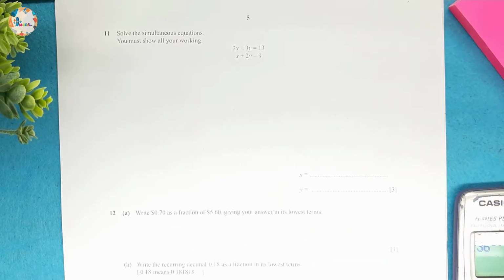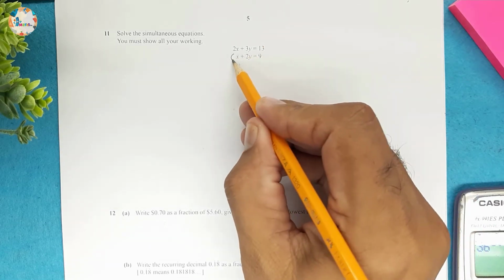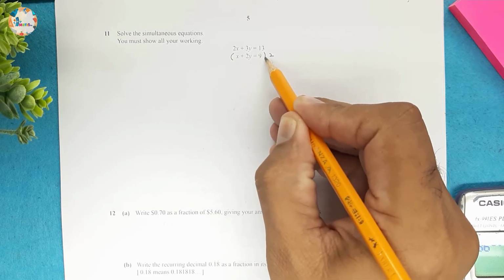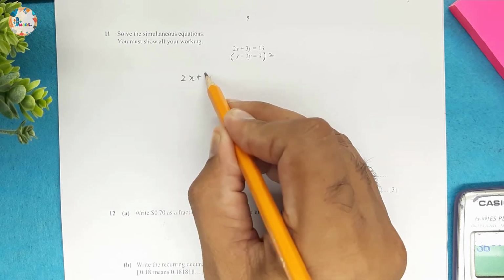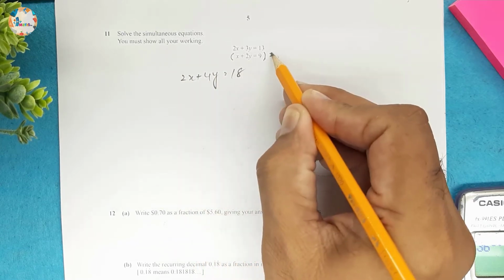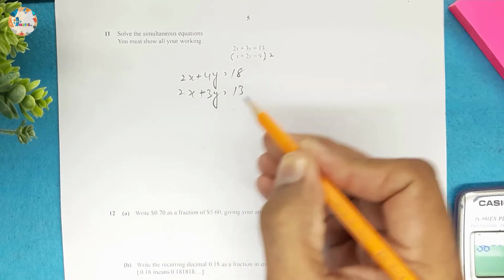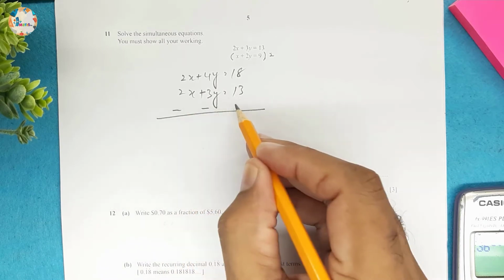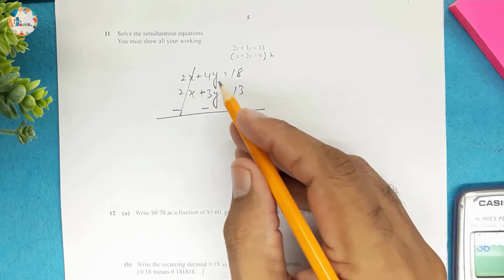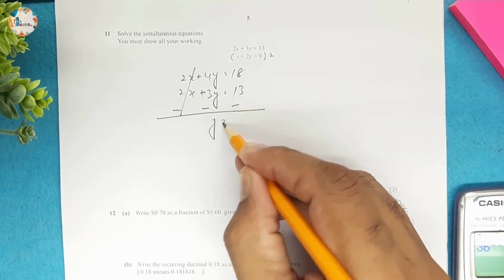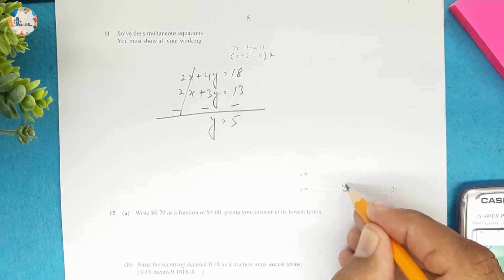Question number 11, simultaneous equations. So we will check how we can equalize. We can multiply the second equation by 2, and after multiplication we will get 2x plus 4y is equal to 18, and this equation we can write 2x plus 3y is equal to 13. Now we can subtract, change sign. After changing sign we can cancel x, 2x with 2x, and this will be y is equal to 18 minus 13, which is 5. So y value is 5, which we found.